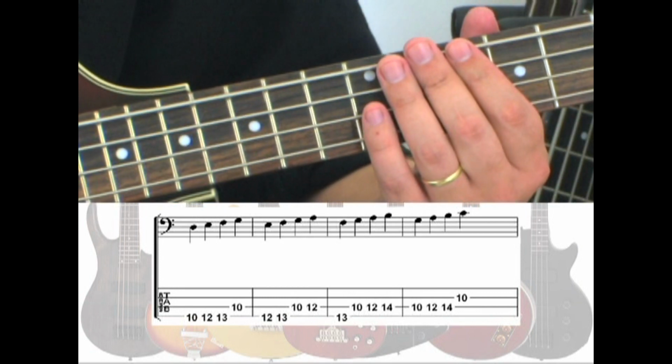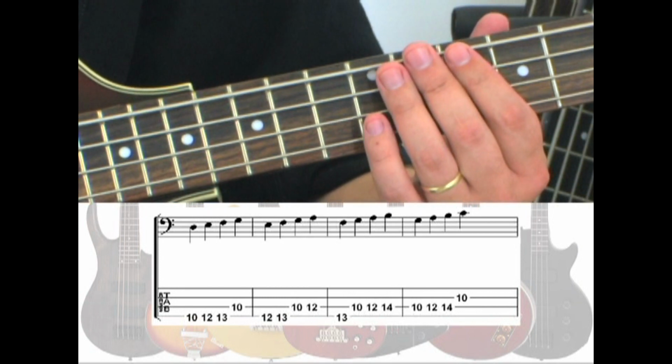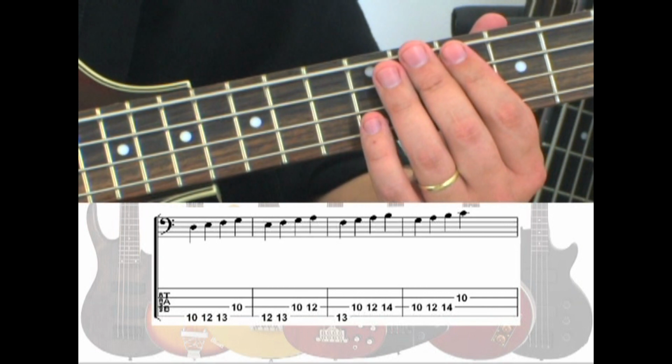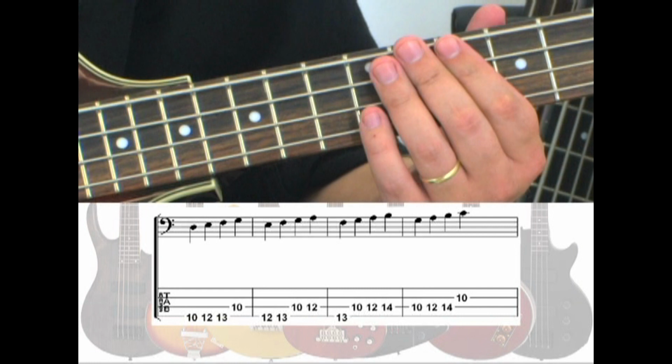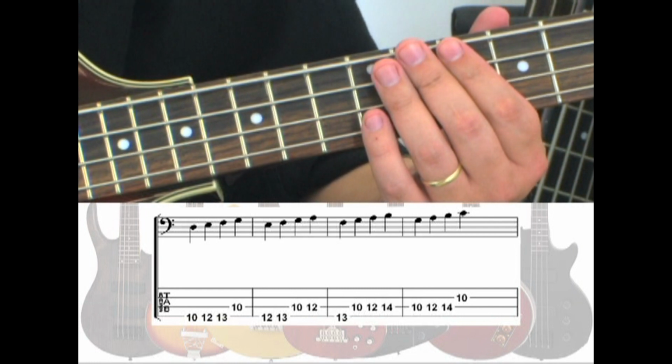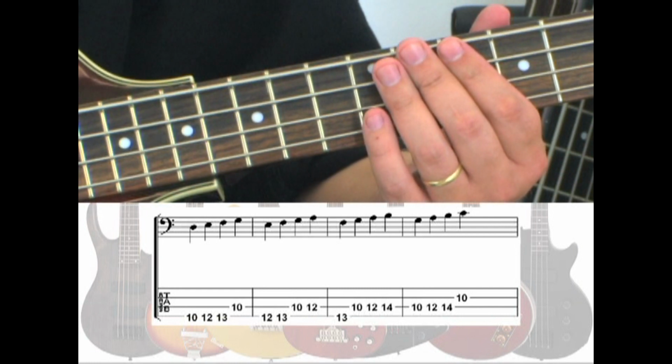To play the last application with eighth notes, each note would receive half a beat. The count would now be 1 and, 2 and, 3 and, 4 and. Here it is ascending and descending at a pace of 130 BPM.